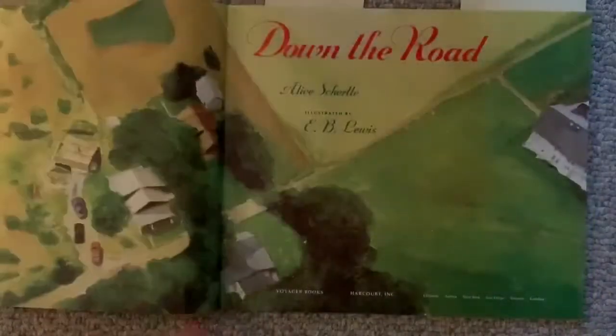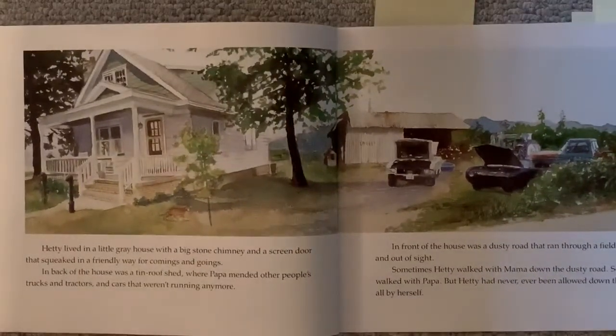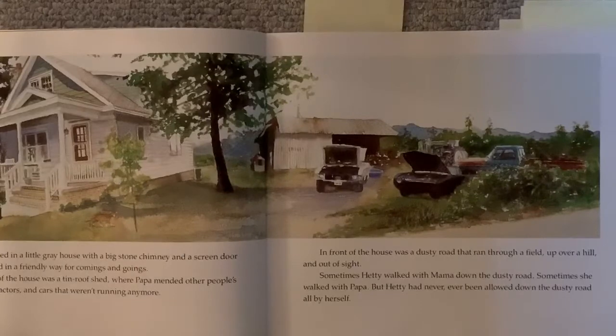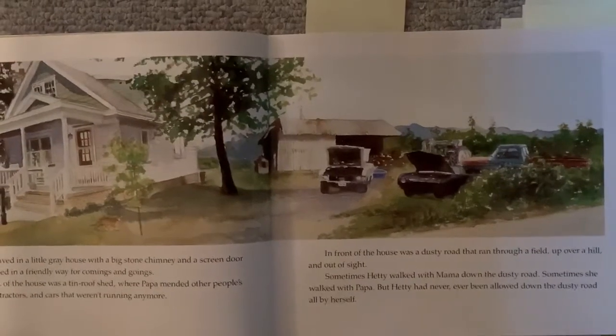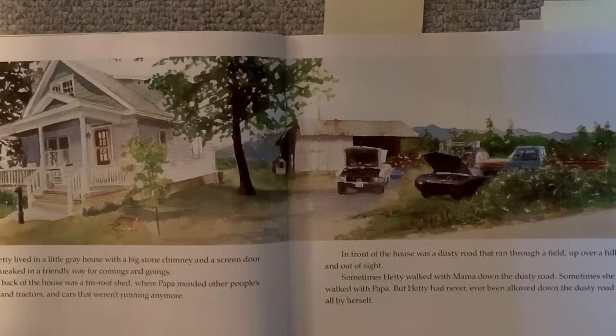Down the Road. Hetty lived in a little gray house with a big stone chimney and a screen door that squeaked in a friendly way for comings and goings. In the back of the house was a tin-roof shed where Papa mended other people's trucks and tractors and cars that weren't running anymore. In front of the house was a dusty road that ran through a field, up over a hill, and out of sight. Sometimes Hetty walked with Mama down the dusty road. Sometimes she walked with Papa. But Hetty had never, ever been allowed down the dusty road all by herself.